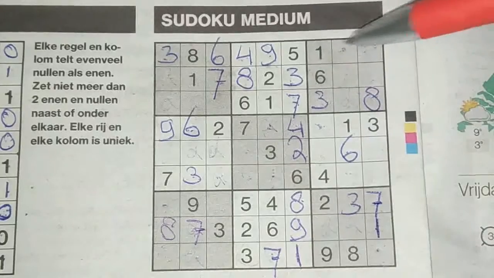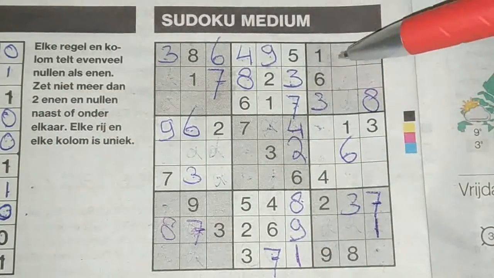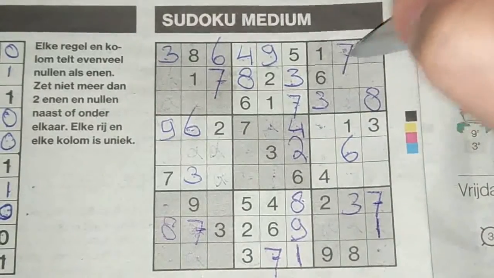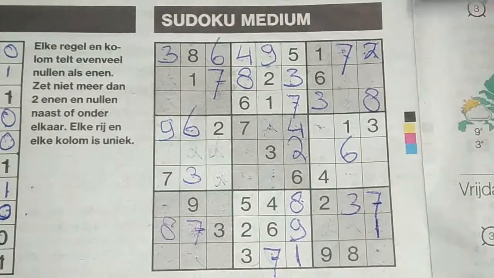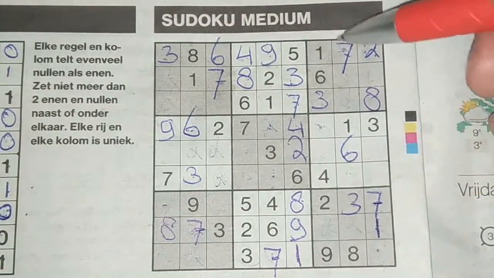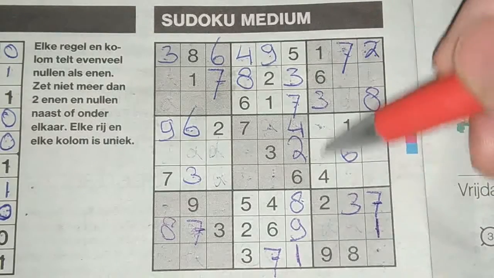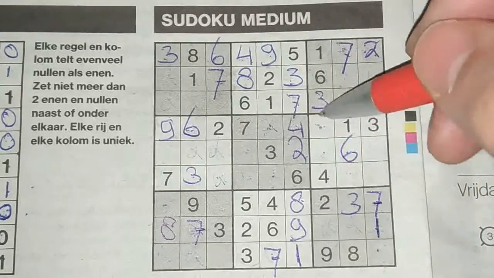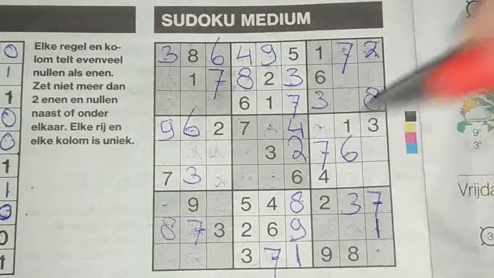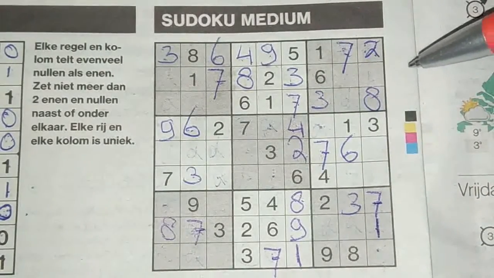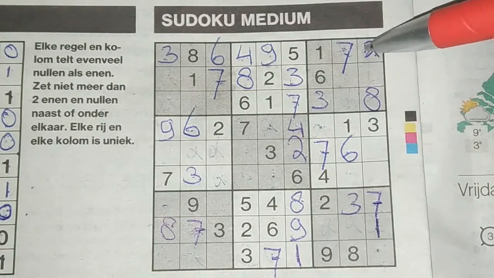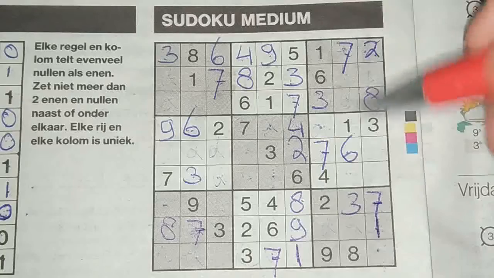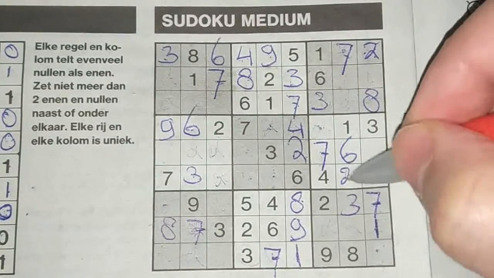Now I can fill this in the first row, 2 and 7. We have a 7 there, no 7 here, 7 should be there, and the 2 goes there. 7 in the last column, 7 in the column next. So in this column, the only 2 places for the 7 is here or there, but I see here 7, no 7 there, 7 should be there. 2 in this column, 2 in that column. So in the column between, the only place for the 2 should be here.